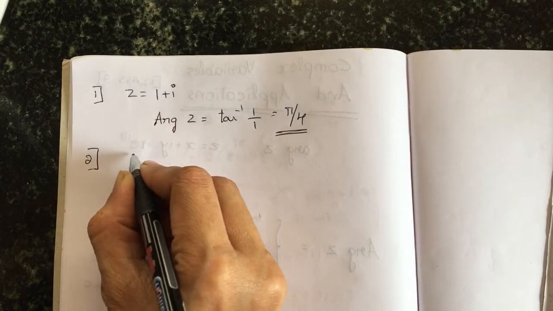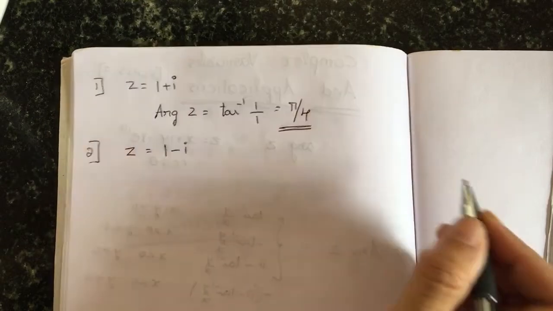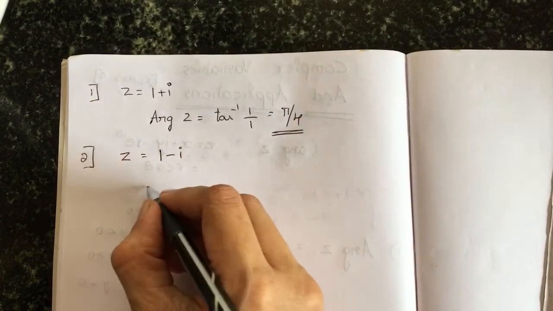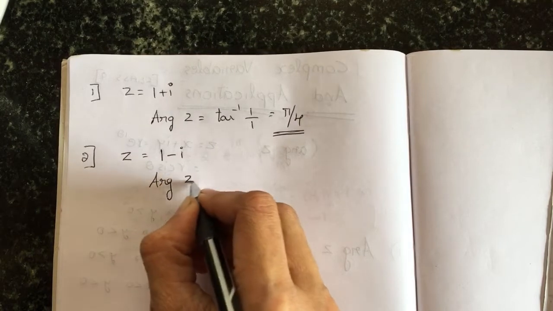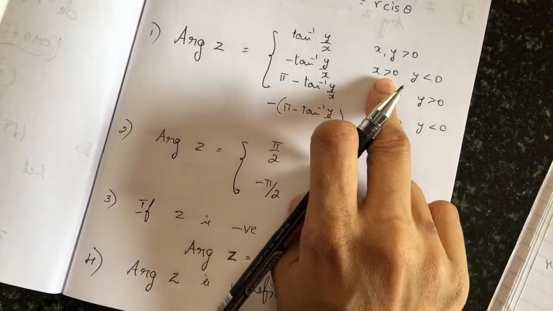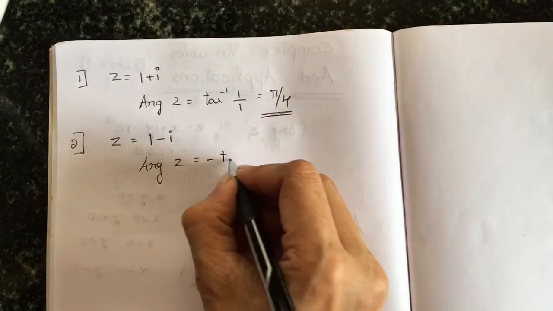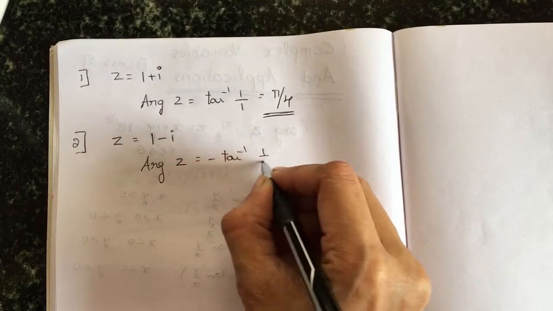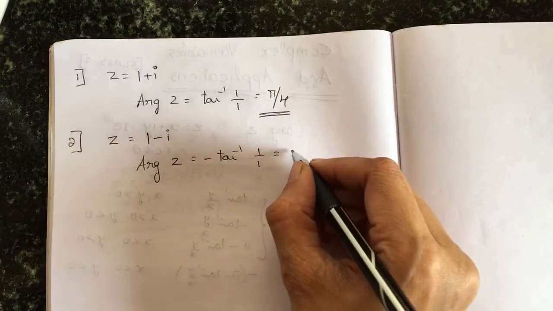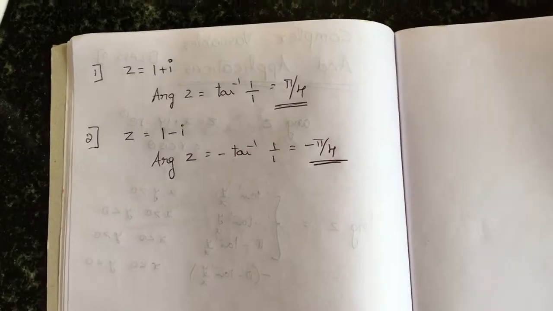If y is negative, say z is 1 minus i, then we know when y is negative and x is positive, it's minus tan inverse of y by x, so it's minus tan inverse of 1 by 1, so it's minus theta, which is nothing but minus pi by 4.